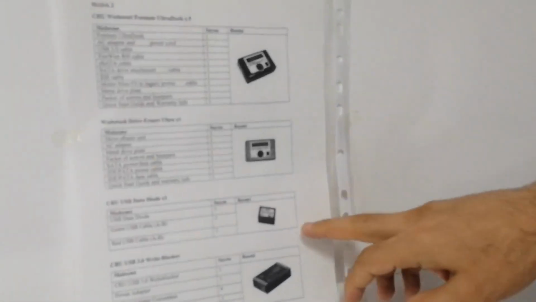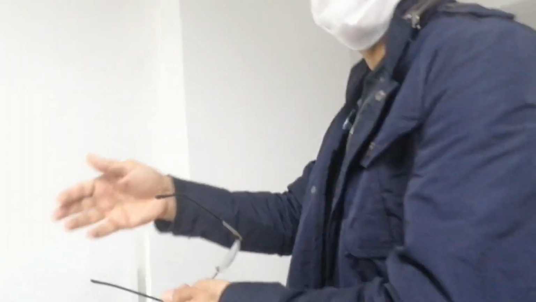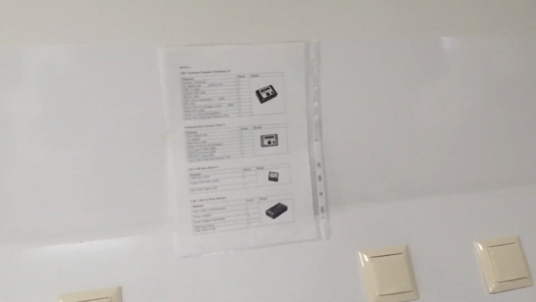And data diode. Do you know the electronic equipment diode? It can flow only one way. We use this term for data that can flow from one side to another side, but it cannot flow in the opposite direction. So this device is used for that. And lastly, write protected devices.